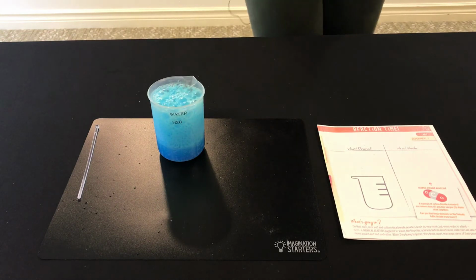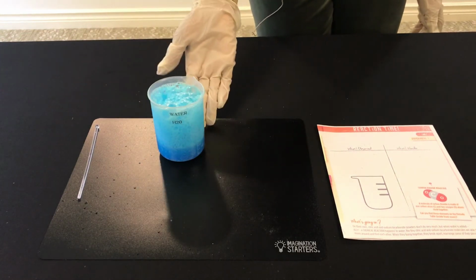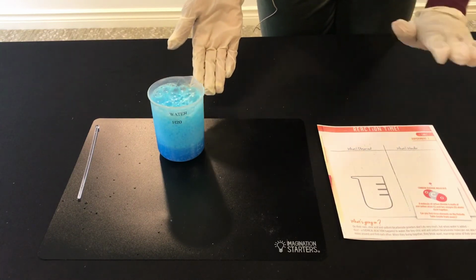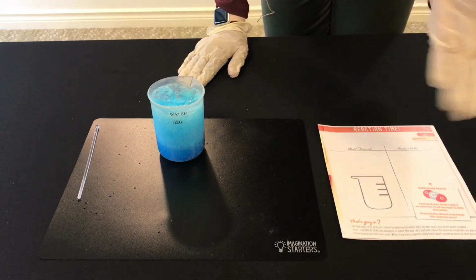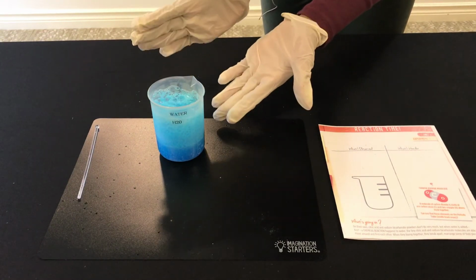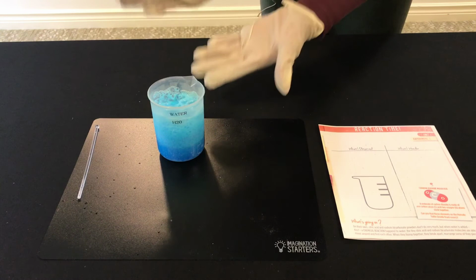Take this time to observe the soda water and write or draw on the empty beaker diagram your observation of what you see right now.